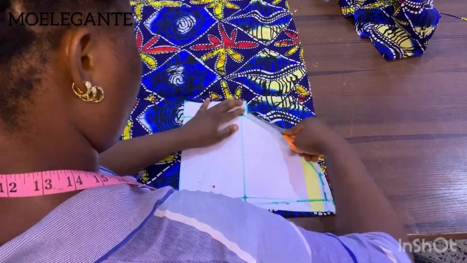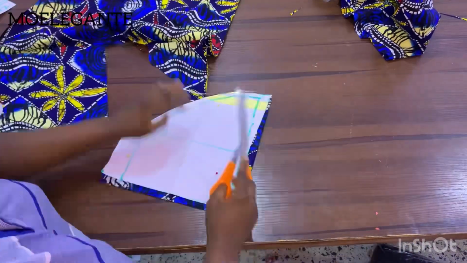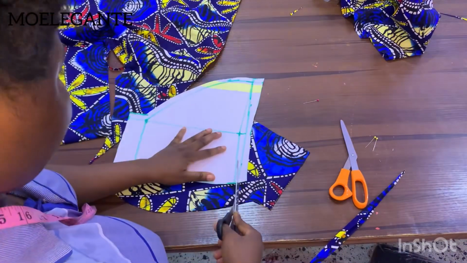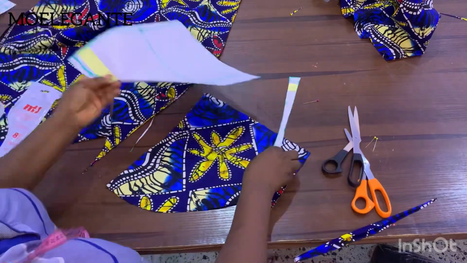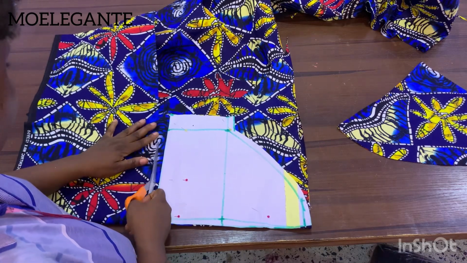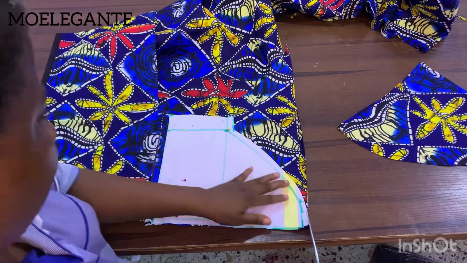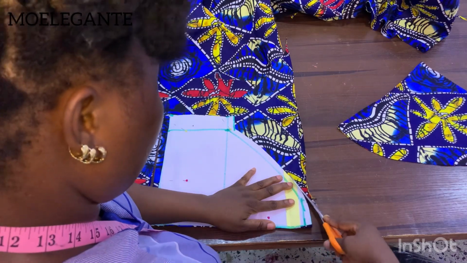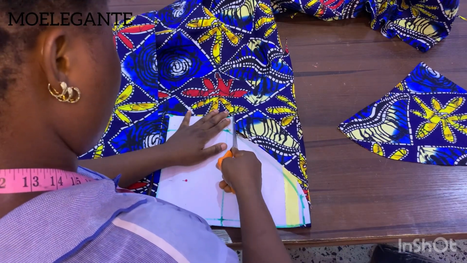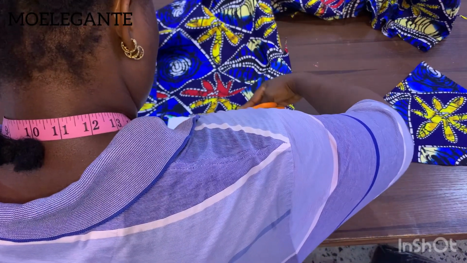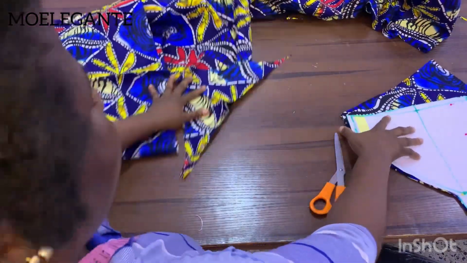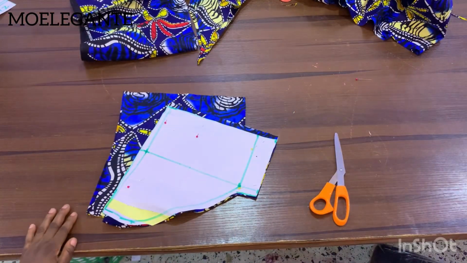Now I'm going to cut the back first because of the zipper allowance. After cutting the back, you're going to trim on the original seam line, that is the zipper line, not the altered one. Next, we are going to cut our front part of the dress, and this front part is cut on fold. The front part of the dress is cut on fold. So this is what you are going to have at the end of the day.